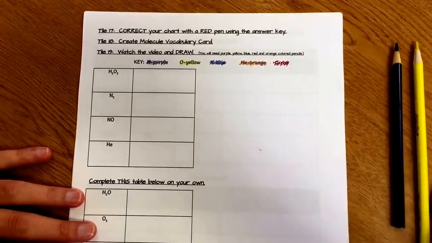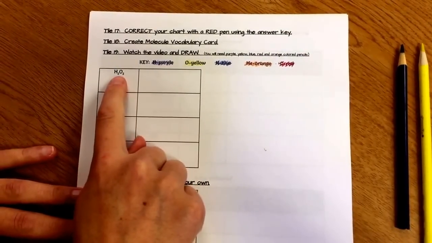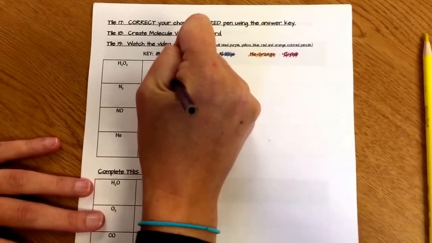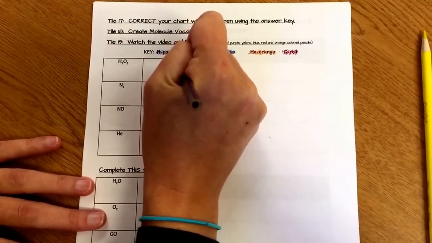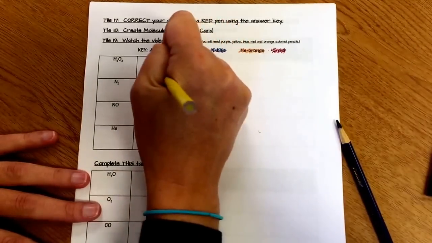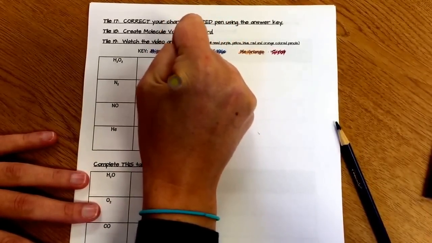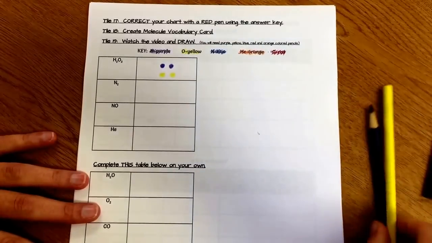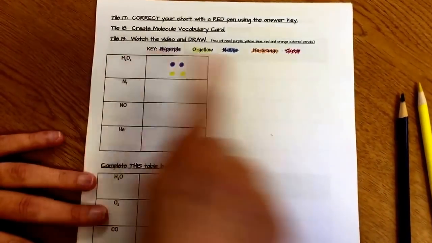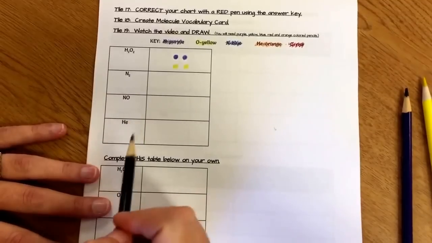So if I look at my first one, H2O2, that means I need two H's. So I'm going to draw two circles that are H's, and I need two O's. Now, there's something wrong with this picture. The thing is that this is a compound. So these need to be chemically bonded together.